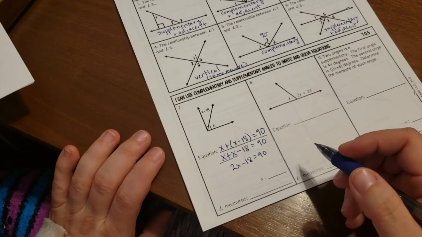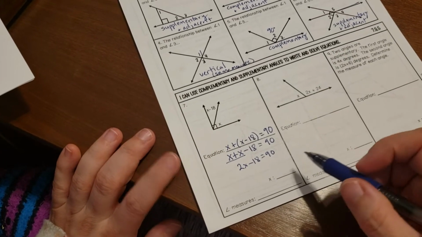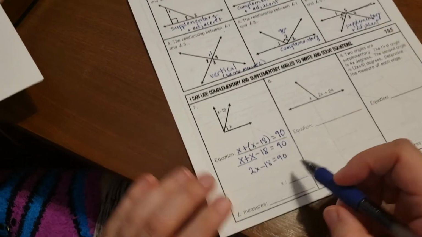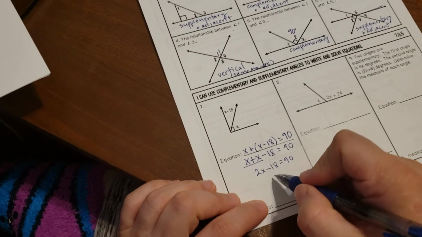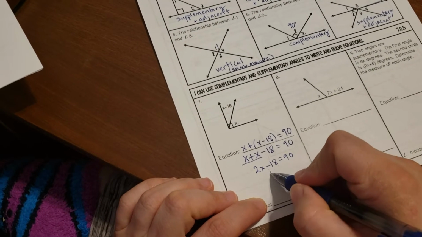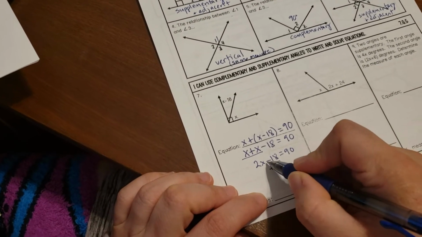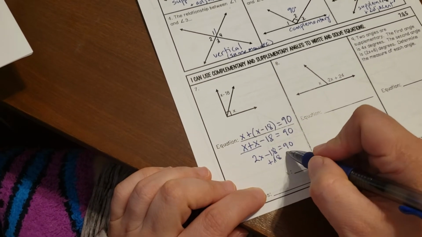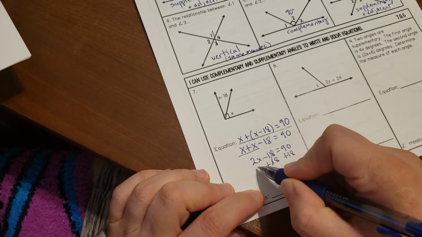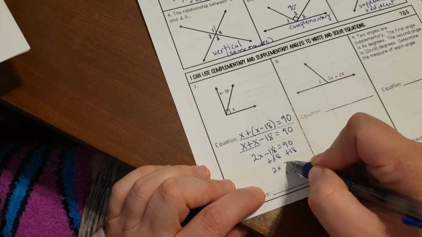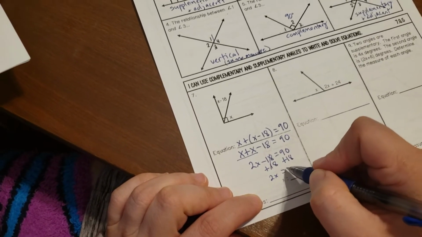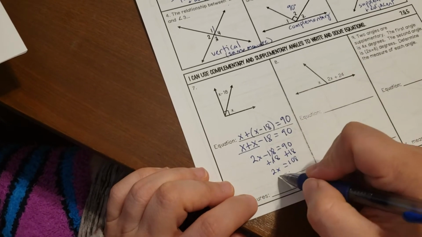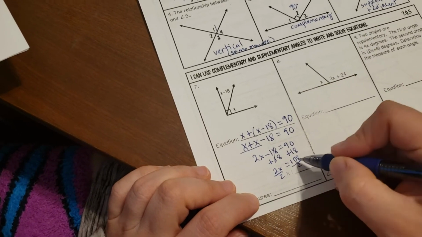Every other one I've done so far for the videos on G5 has had a plus and you subtract, but this is a minus 18. The opposite of subtracting 18 would be adding 18. So minus 18 plus 18, well, that's going to work out to be 0 on that side. I have to add 18 on that side. I've got 2x left, and 108. I guess I have to divide by 2. 54.